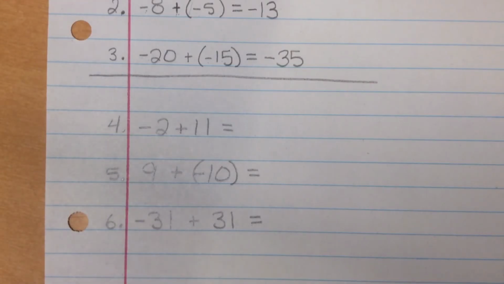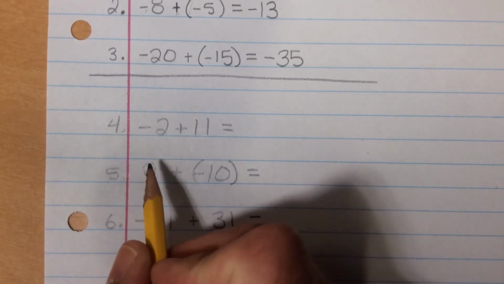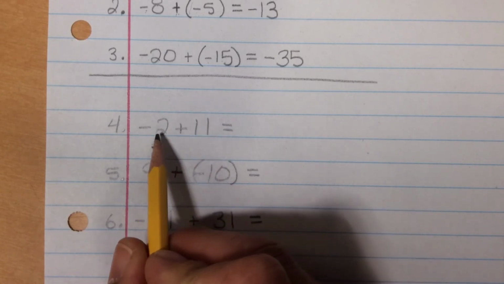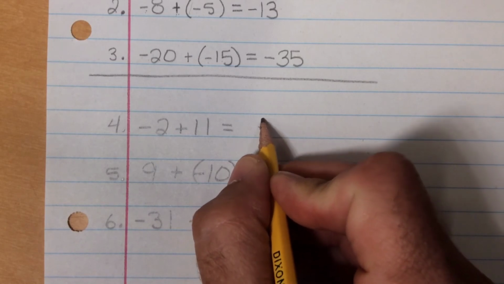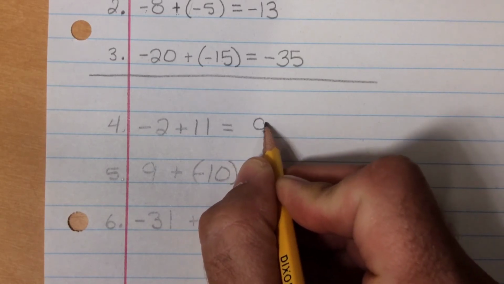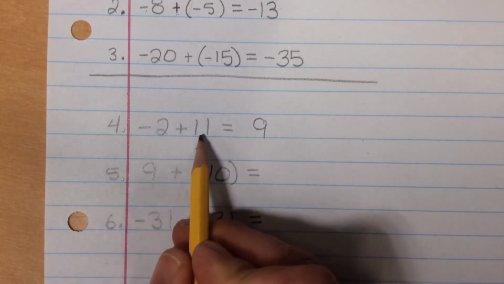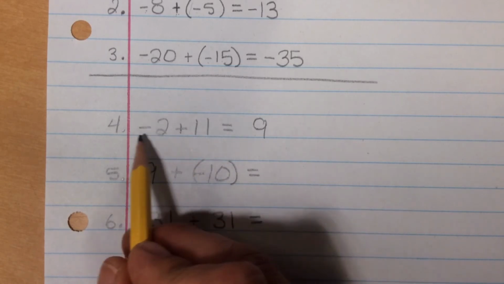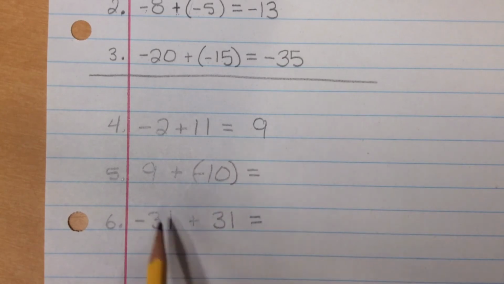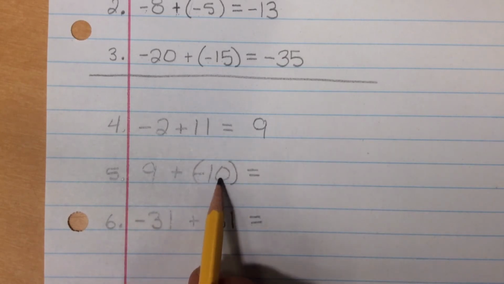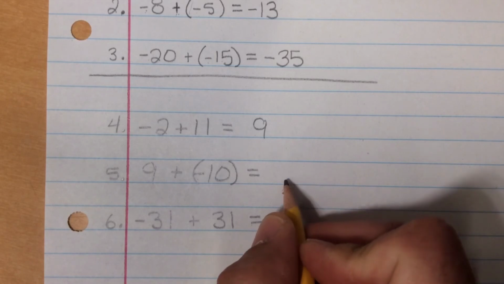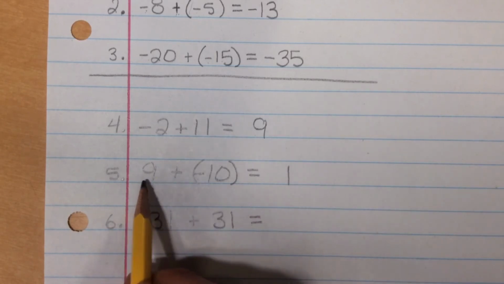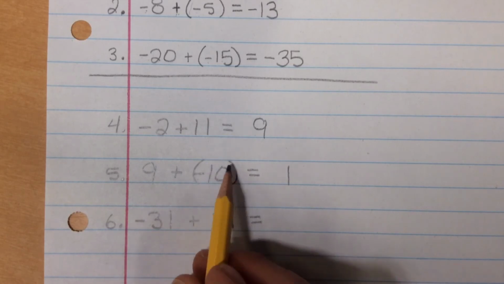Here are the answers for the on your own 4, 5, and 6. Negative 2 plus 11. Different signs, so I subtract the number parts. 11 take away 2 is 9. And I keep the sign of the larger number. 11 has more positives than the 2 has negatives, so we keep it positive. 9 plus negative 10, different signs, subtract. 10 take away 9 is 1. And we keep it negative for the 10.